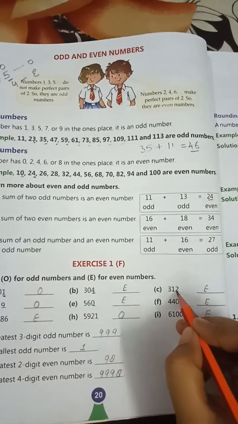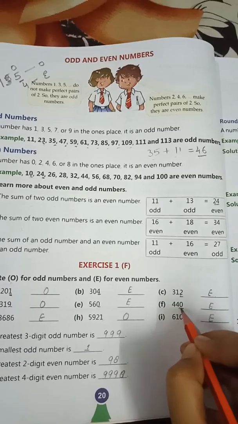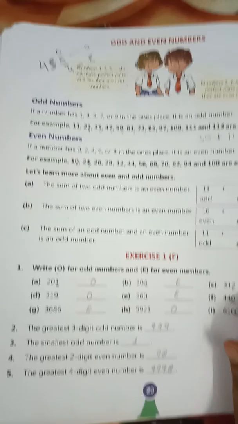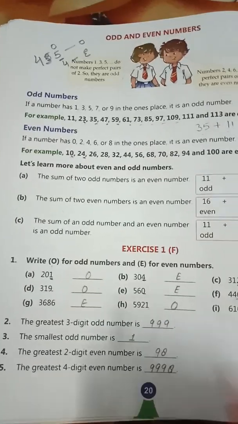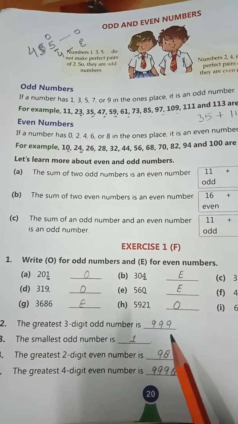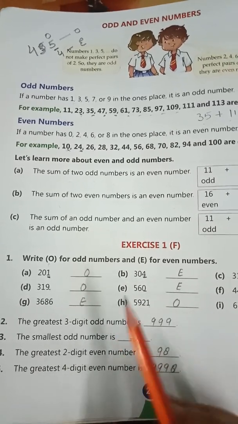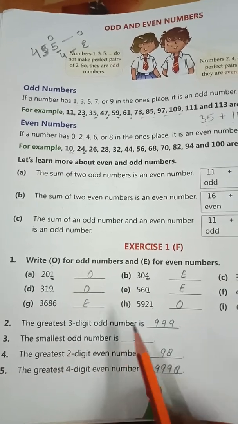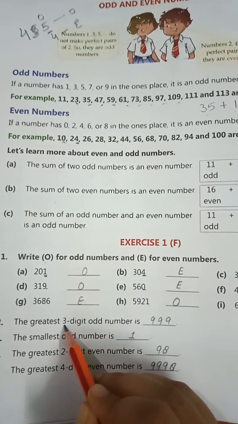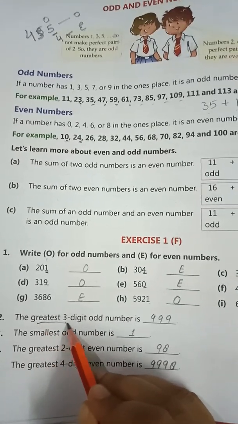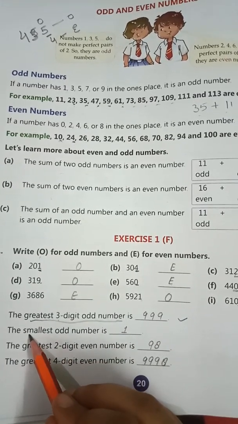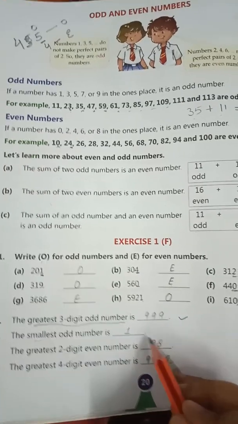Similarly, there is 2, that's even. Here is 0, that is even. Here is also 0, that is even. Now come to this point. The greatest 3-digit odd number is 999. This is an odd number. The smallest odd number is 1. Always remember these. If it is written the greatest 3-digit odd number, that is 999. If it is the smallest odd number, that is 1.